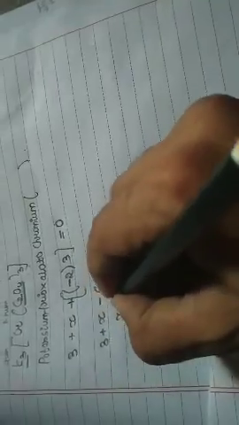Each potassium has a +1 charge, so we write 3 plus X. Each oxalate has a charge of -2, and there are 3 such oxalates, and overall it equals 0. So what are you going to get? 3 plus X minus 6 equals 0. X equals +3. So here you are going to get chromium(III).